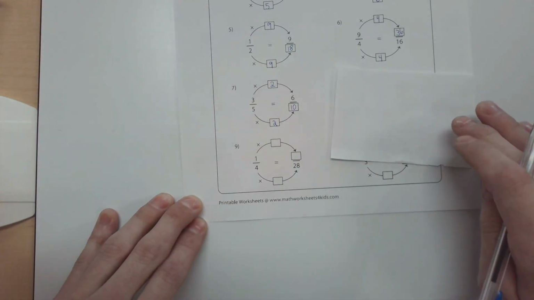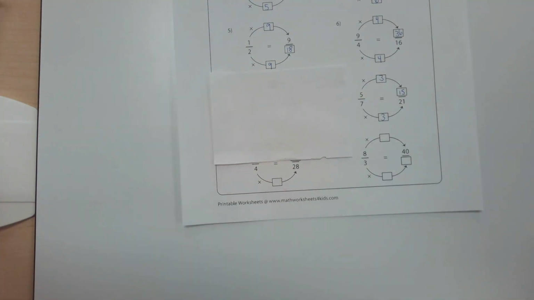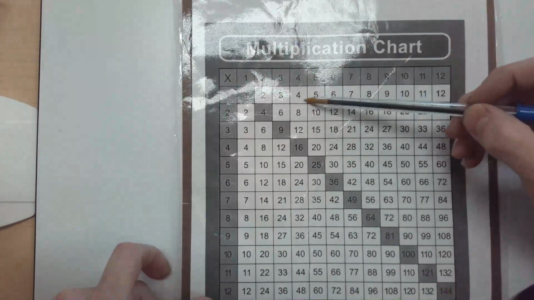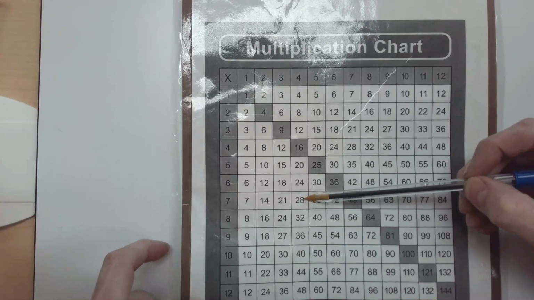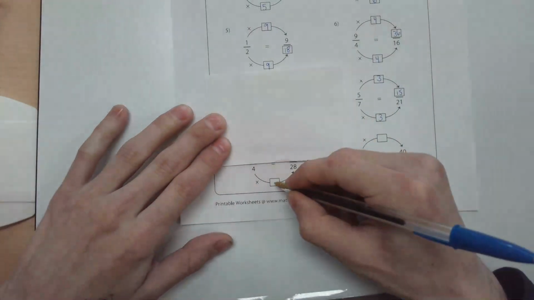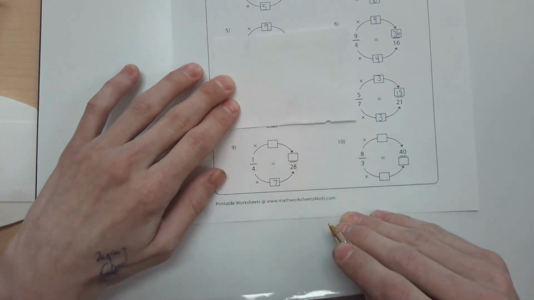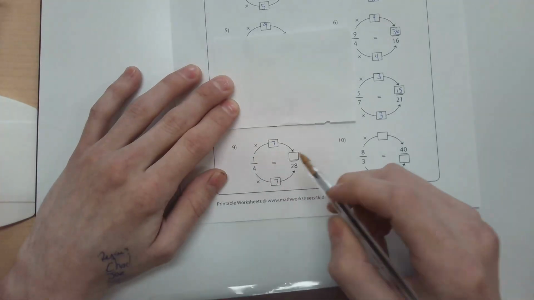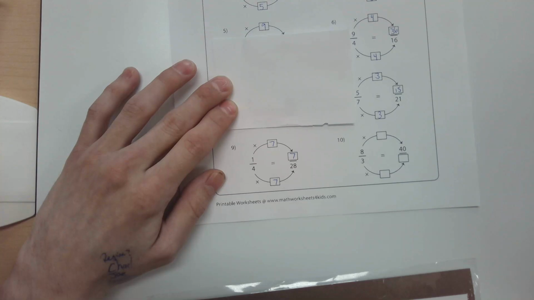Number 9, we're going to cover up the top. 4 times something equals 28. 4 times 7 is 28. Let's bring that 7 up. 1 times 7 is 7. All right, good job.